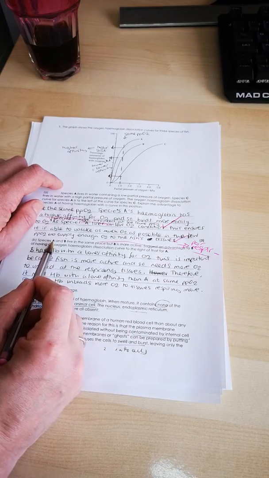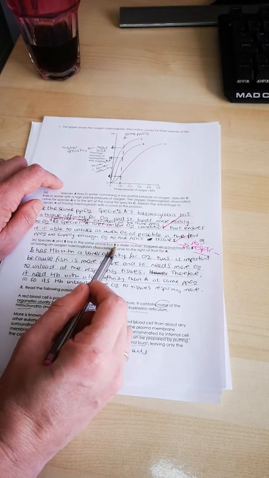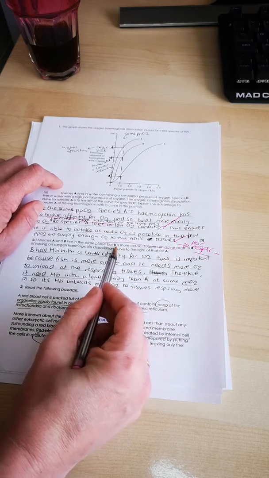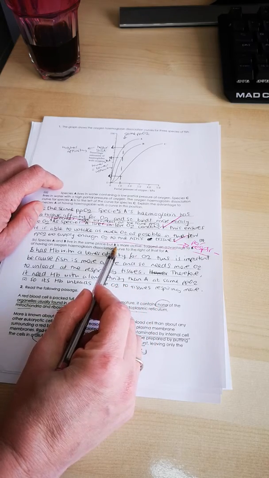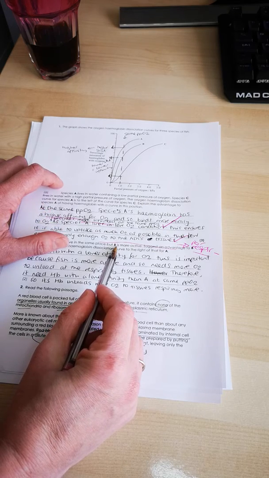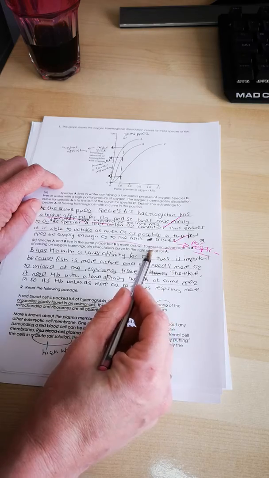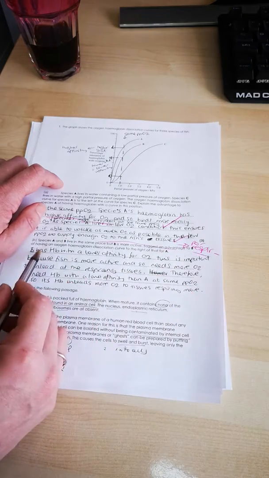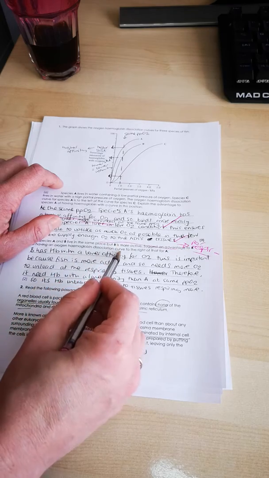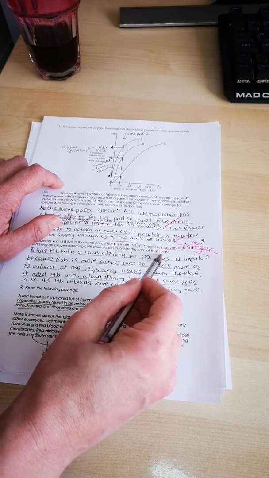Species A and B live in the same place, but B is more active. So as soon as the examiner tells you it's more active, you should be thinking oxygen dissociation curve shifting to the right, unloading being more important for that species' haemoglobin. Suggests an advantage to B of having an oxygen haemoglobin dissociation curve to the right of A.